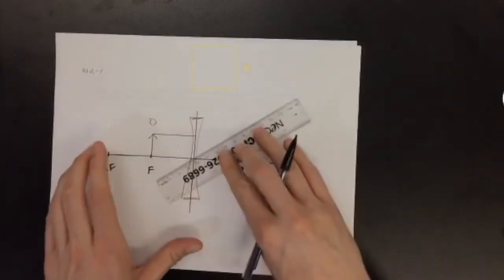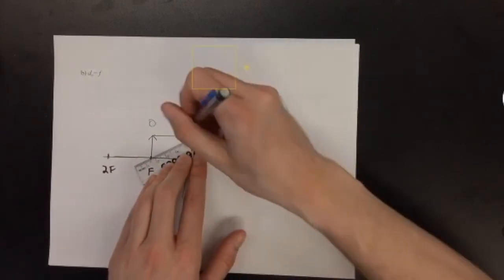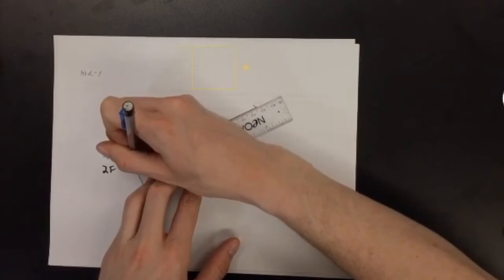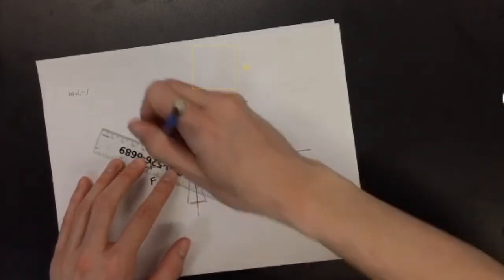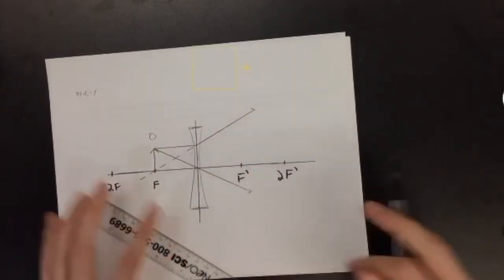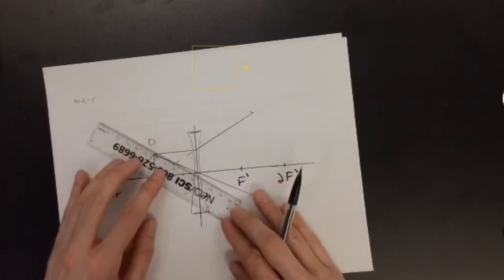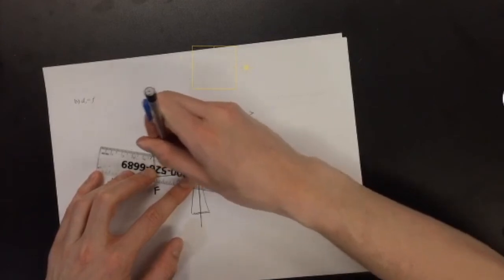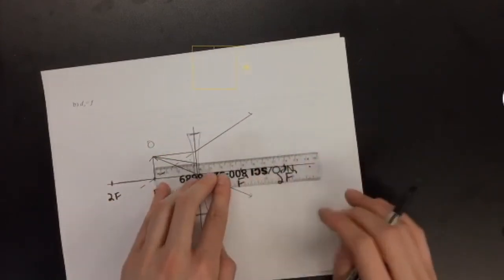Parallel hits the principal plane and then gets refracted in such a way that it is projected back through the primary focus. Okay, through the center, no refraction. And you'll notice, it looks like an image is actually forming, right? Do our third check, directed towards the secondary focus, but once it hits the principal plane, gets refracted parallel to the principal axis.